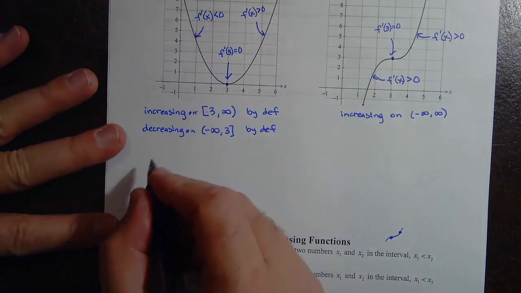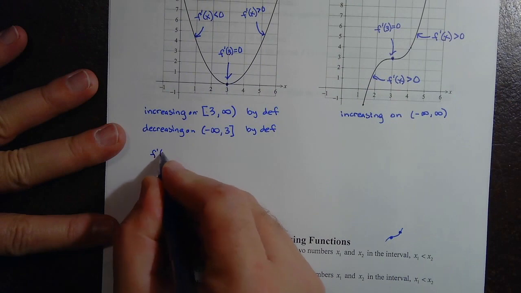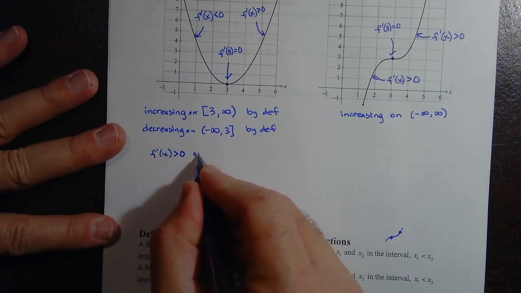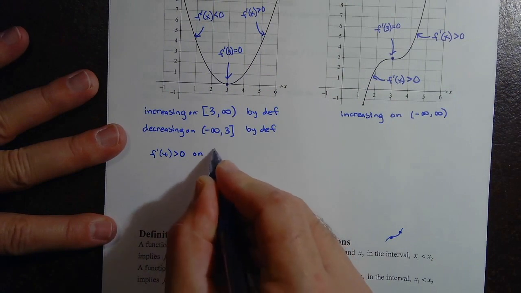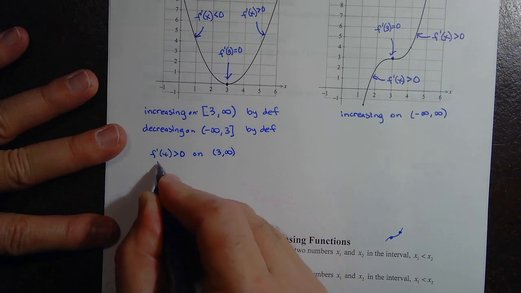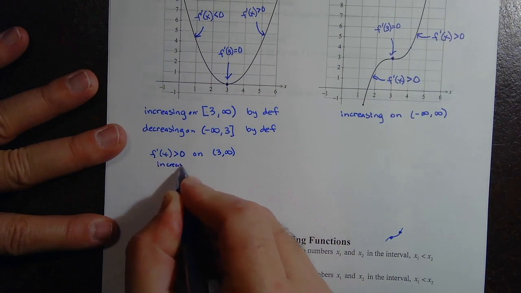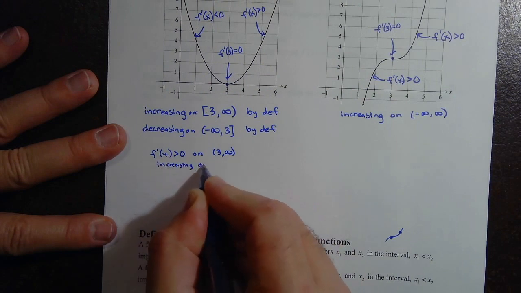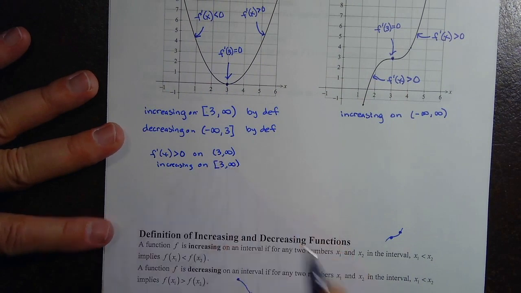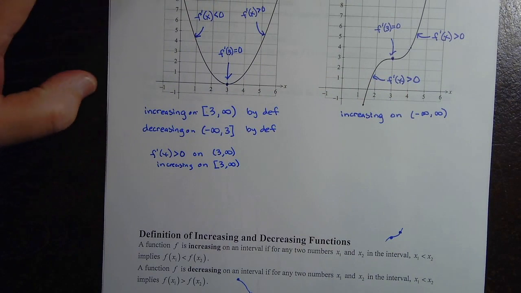So we would say f prime of x is greater than 0 on the interval 3 to infinity, but then we say it's increasing on 3 to infinity, and so we're going to include that point 3, okay?